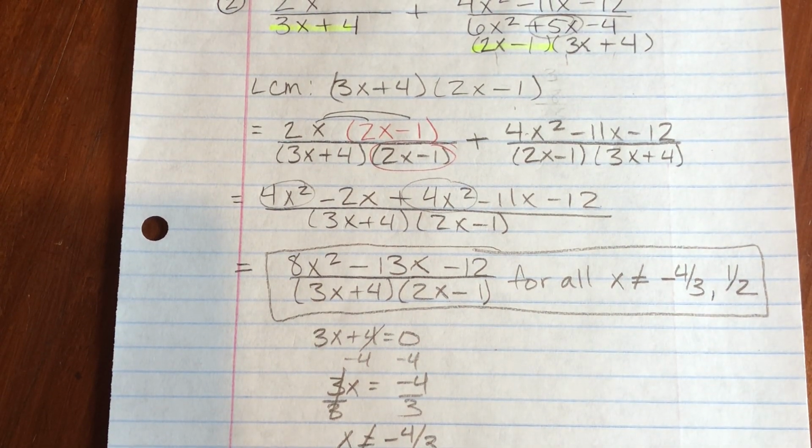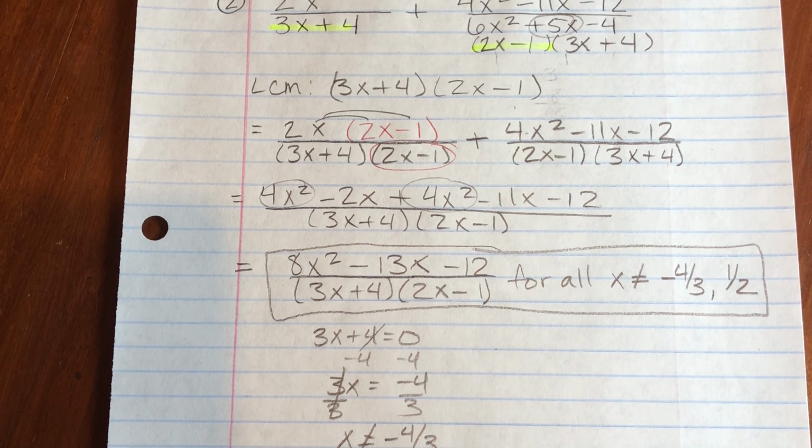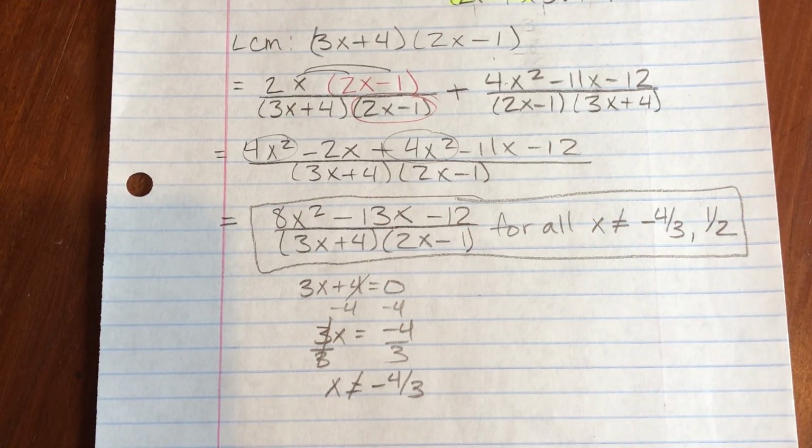So we have just learned how to add rational expressions. Stay tuned, the next lesson will be over subtracting rational expressions.